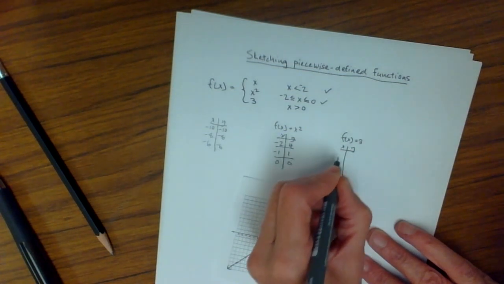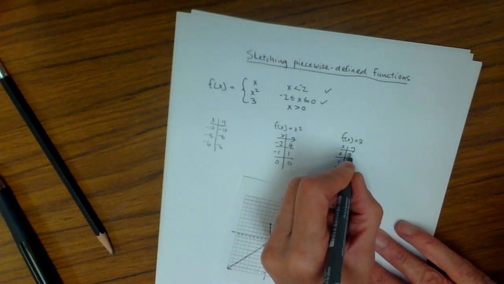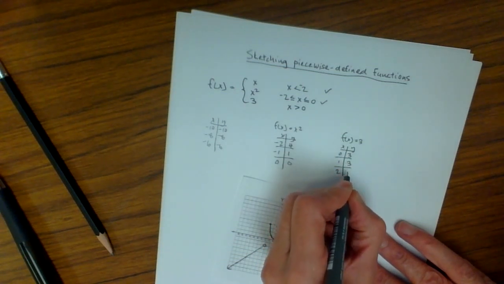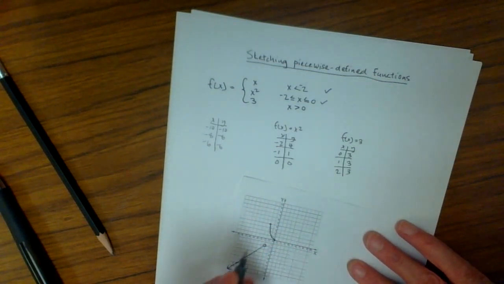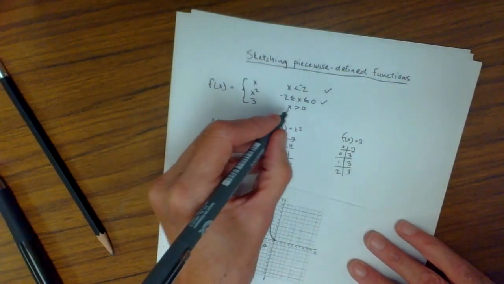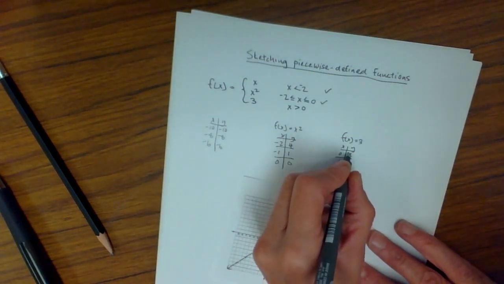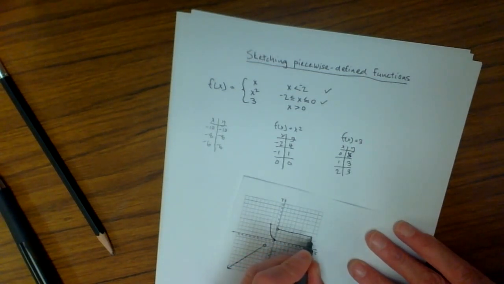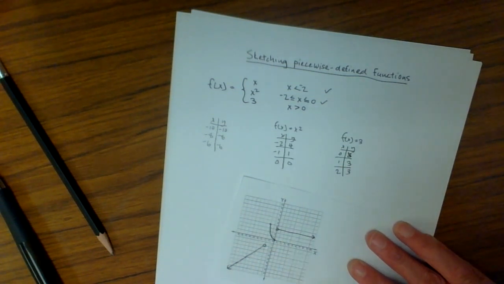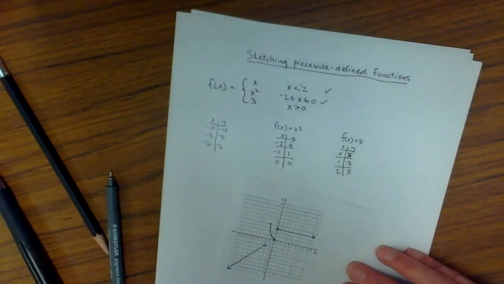So 0, 1, 2. So the function is equal to 3, 3, 3, whatever the input is. So it's the horizontal line going through 3. It's when x is strictly greater than 0, so it actually doesn't include that point. So to represent that, I have an open circle and then a flat line here, arrow on the end of it to show that it goes on forever. And that's my piecewise defined function.